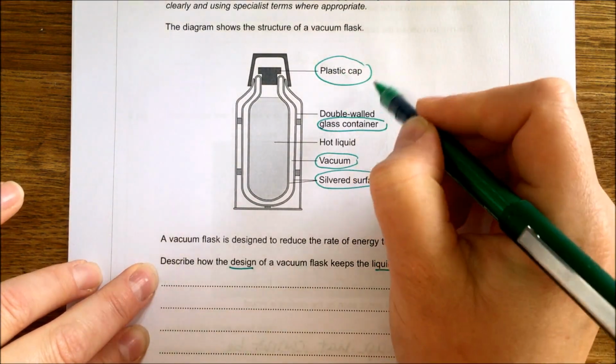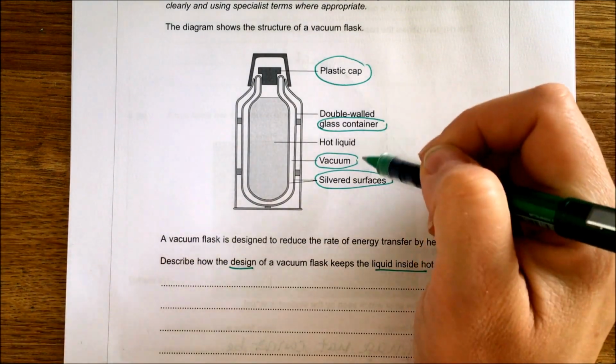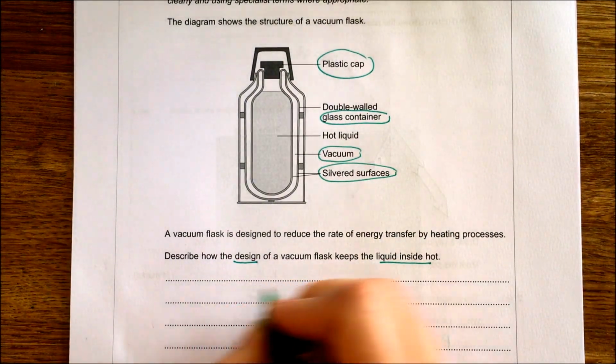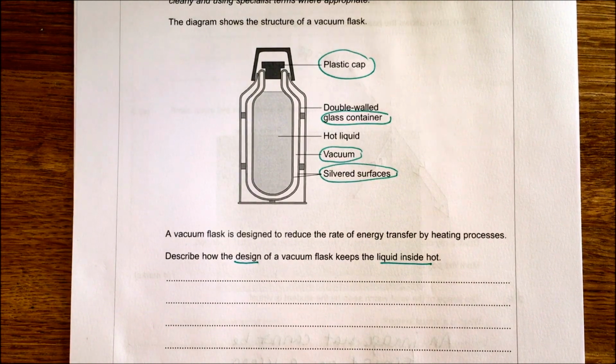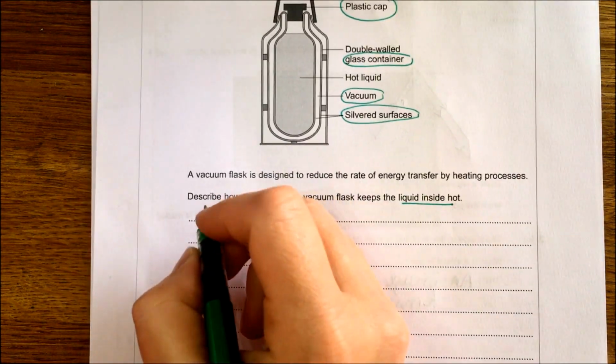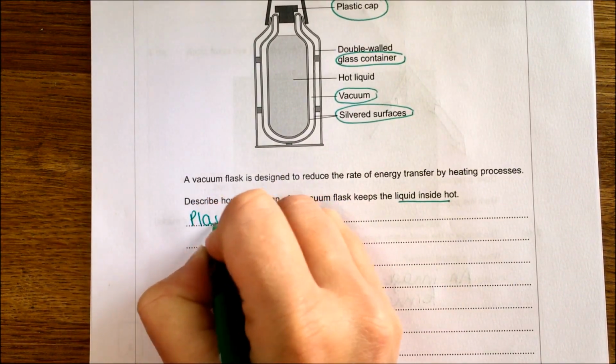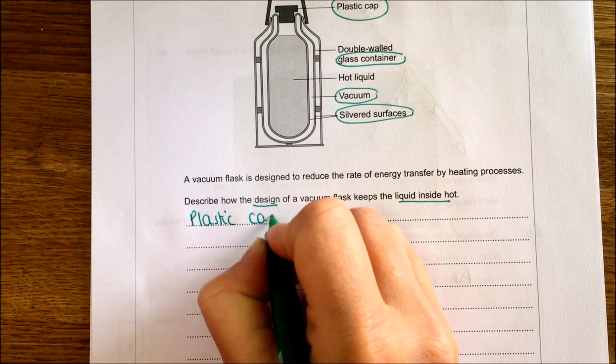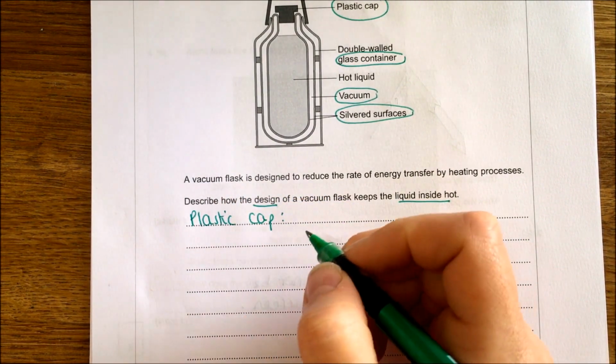Okay, so we need to talk about why the plastic cap keeps it warm. So let's go through. I'm going to bullet point to make it a bit easier, but obviously in the real exam, please do this as a paragraph. If we talk about the plastic cap and how this helps, this is quite a common exam question as well, so it's worth practicing.